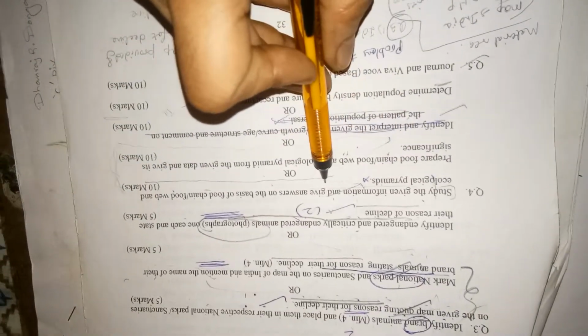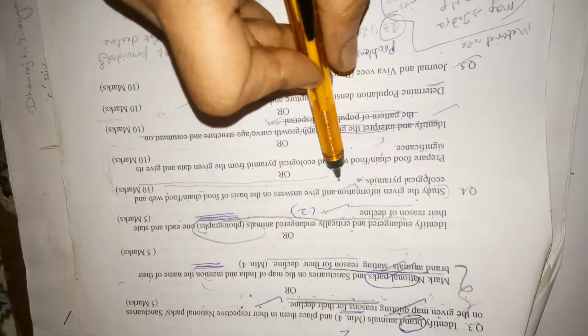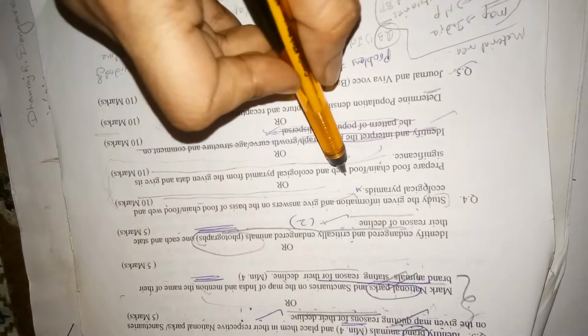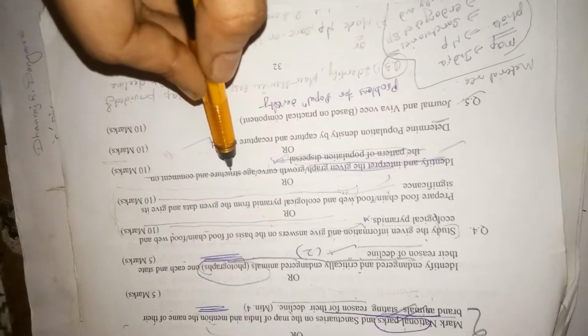So study the given information and give the answers on the basis of food chain and food web, ecological pyramids, or prepare a food chain and food web and ecological pyramid on the given data, give its significance. So you have to prepare a food chain or food web and give its significance. Or the third alternative is identify and interpret the graph or the growth curve and comment on the population dispersion. So J-shaped curve or S-shaped curve, or the pyramid is bell shape or whatever, so urn-shaped pyramid. So you have to interpret the pattern of a graph or a growth curve and you have to comment on that. So that will be for 10 marks.